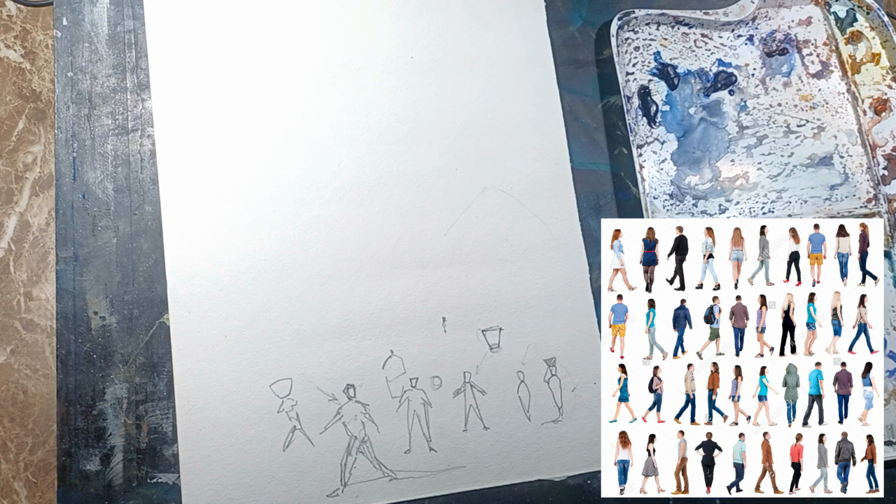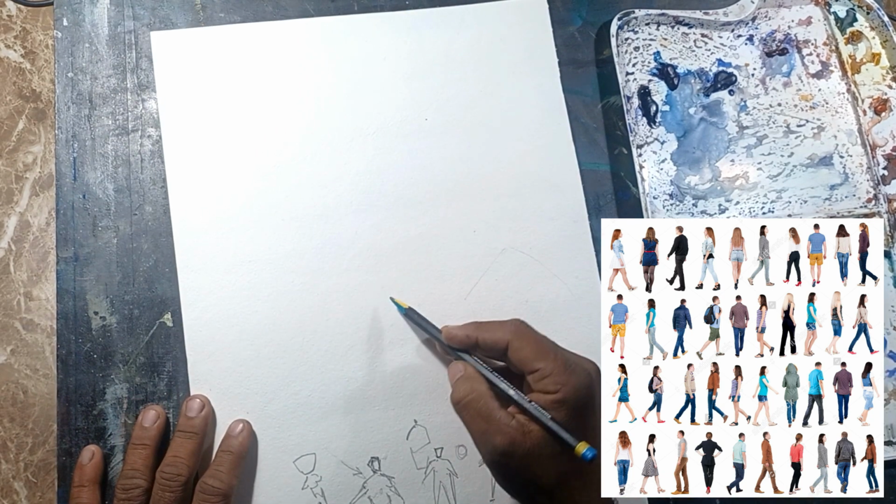Can you see the third person in the black shirt? I have sent everybody an image, right? In that image, the third person in the first row has a black shirt, right? Yeah. Everybody is watching, right?